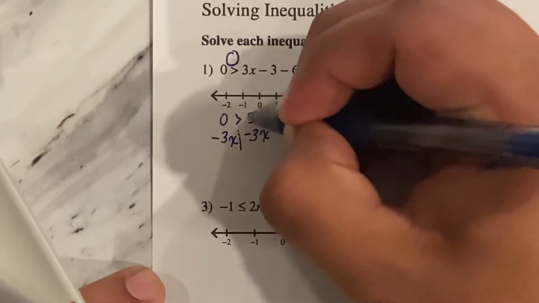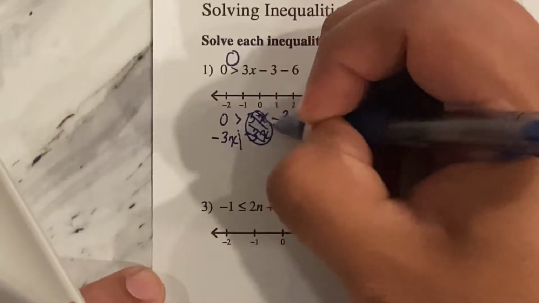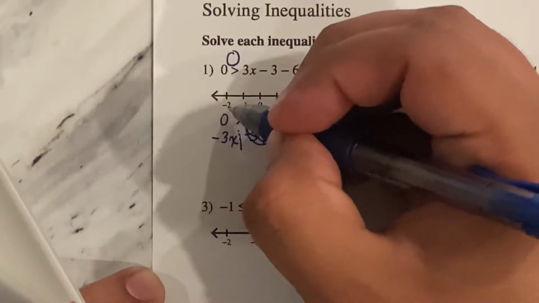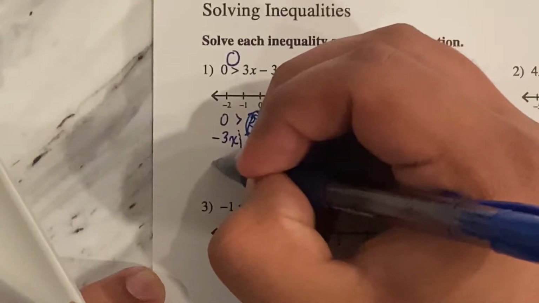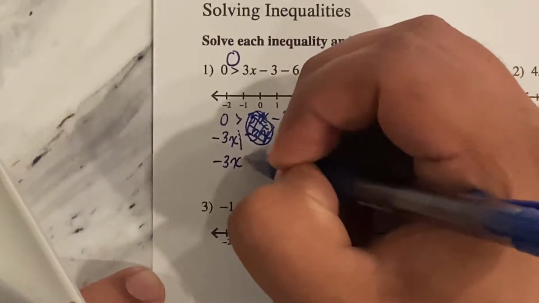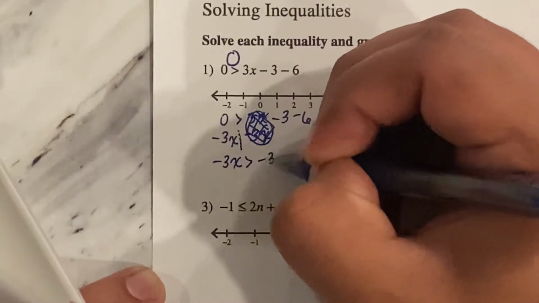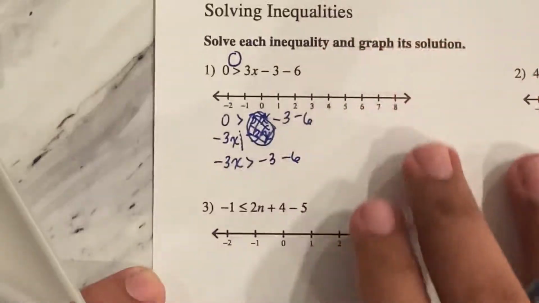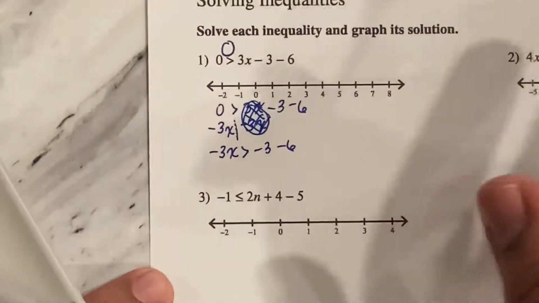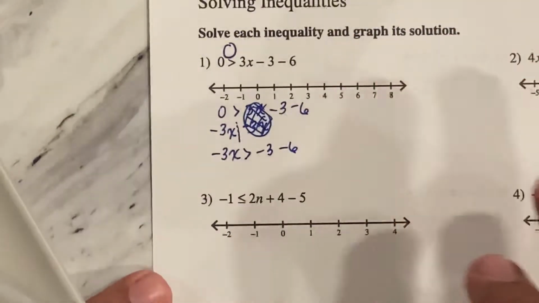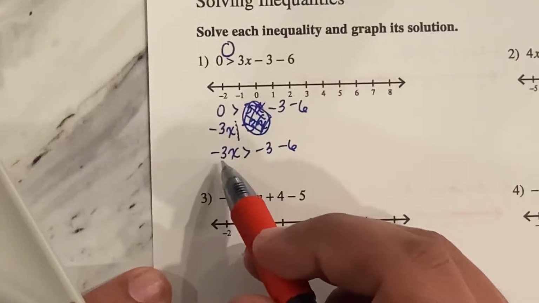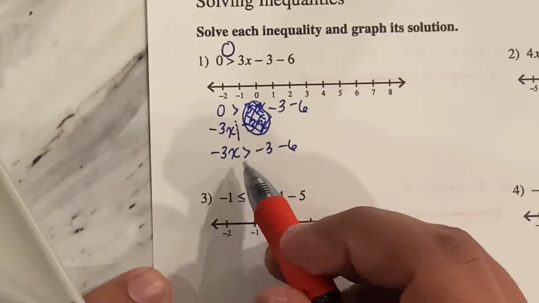3 minus 3 is 0. Can't put these together, but 0 is nothing, so my new equation is negative 3x is greater than negative 3 minus 6. Of course, the point of this is so you can work it out on your own, but for time's sake, I do want to make sure we can work Math Solver. But before we even move on, I do see a problem. I see a negative x, which tells me to flip the symbol.